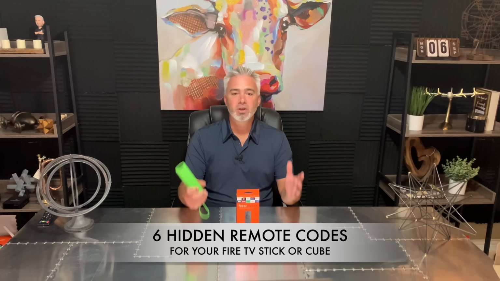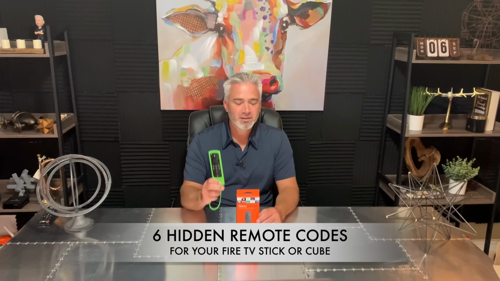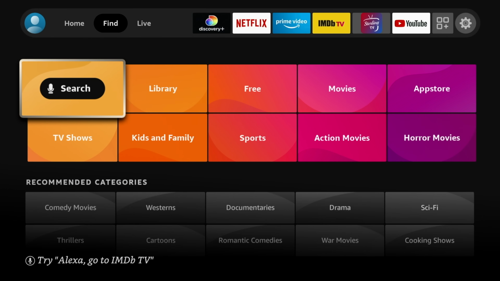Now let's get right into it. What are these 6 hidden key combinations on your remote that everybody needs to know? Let's get over to the TV and let's do it. All right, let's get right into it.